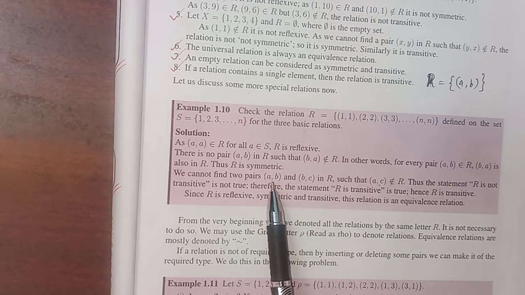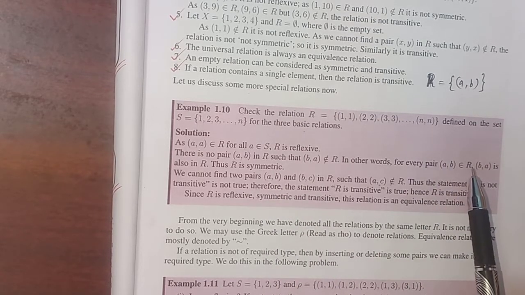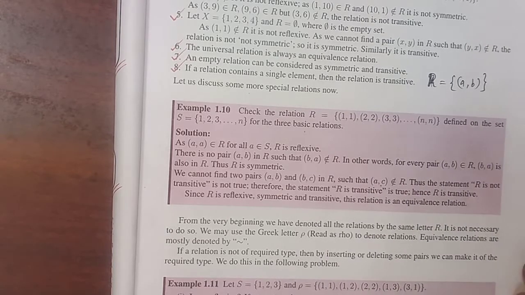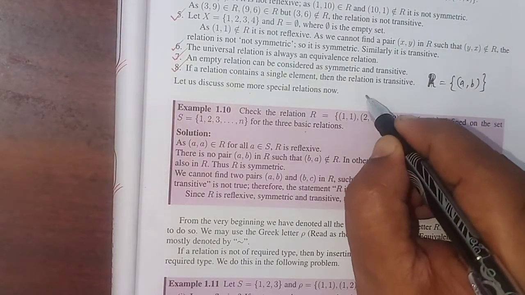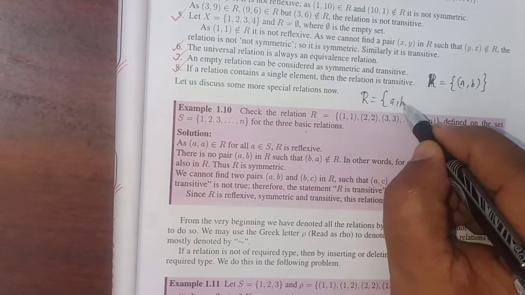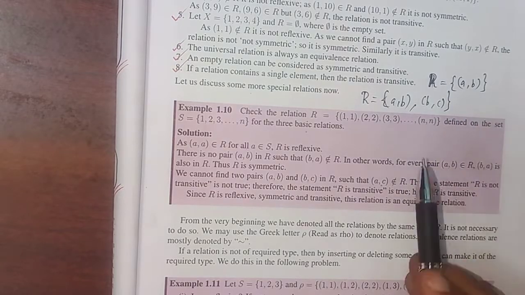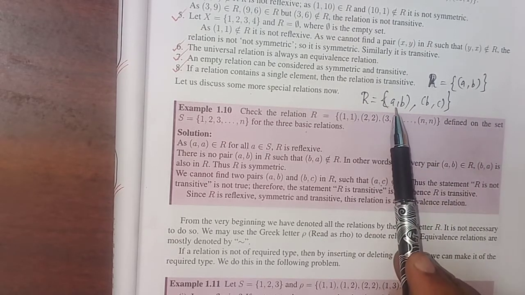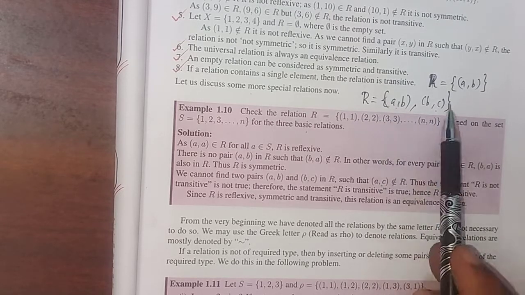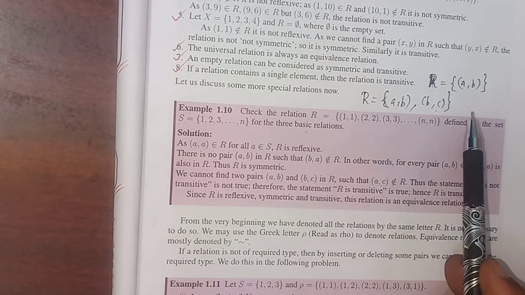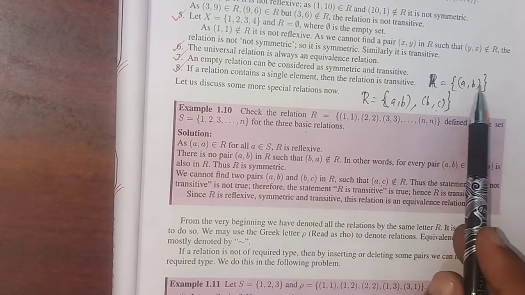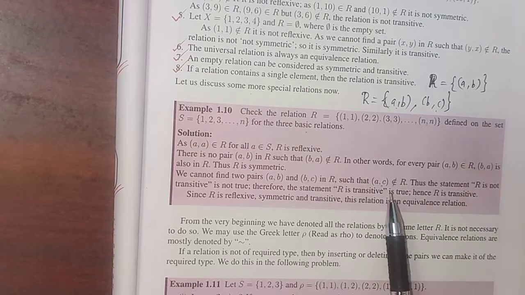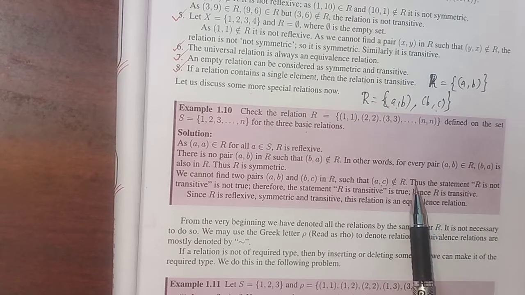See, suppose we have A comma B and B comma C both in R, but A comma C doesn't belong to R, then we can say that it is not transitive. Again I tell you, suppose I take R that is equal to {(A, B), (B, C)}. This is not related to that 8th problem; in the 8th problem we have only one element. Simply I have taken two elements here. We have A comma B, we have B comma C, but we don't have A comma C. Then in that case you can say R is not transitive. But what is given here? We can't find two pairs. In example number 8, we can't find two pairs A comma B and B comma C in R such that A comma C doesn't belong to R. In that case also we can say R is transitive.